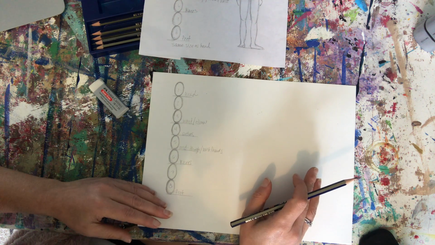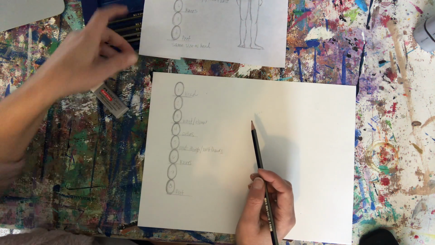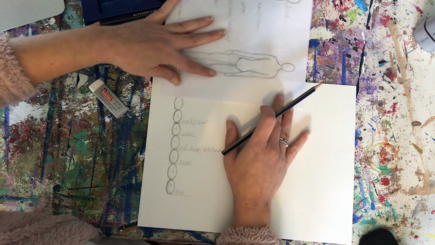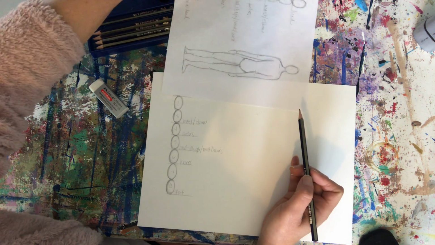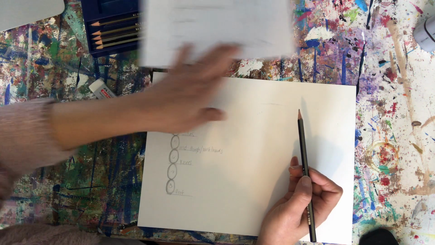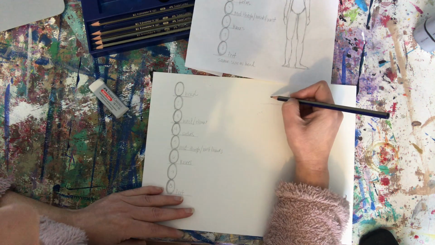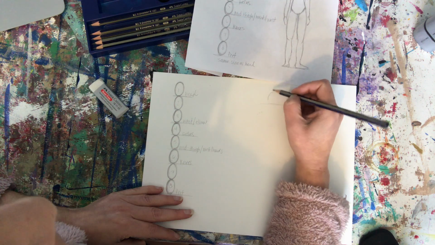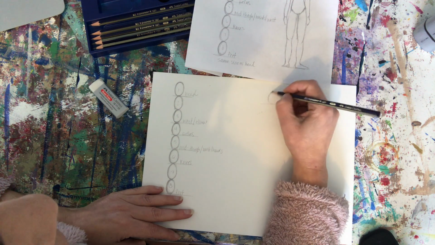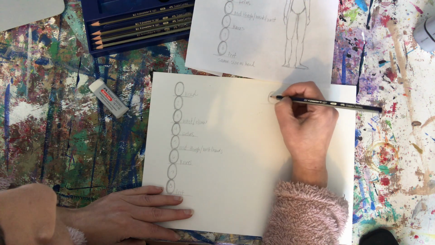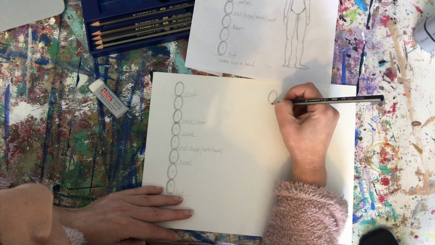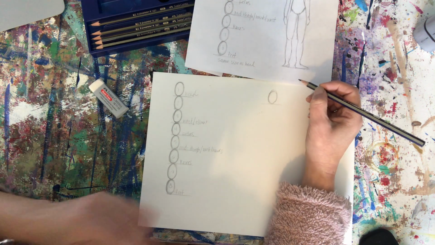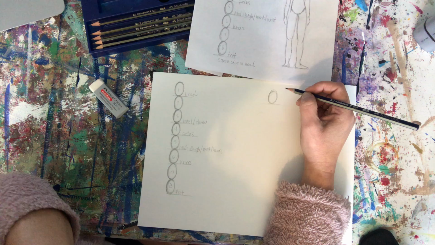So you can do those same measurements again, or you can take maybe a ruler or a piece of paper and just sort of come over, make a little mark there and go, okay, I know that this is where my head is gonna start. I'm also working with an HB. I'm working with a really light pencil. In a minute, I'll go over it with a 2B or a 4B just to sort of darken it up. Okay, there's my oval. That's going to be my head.